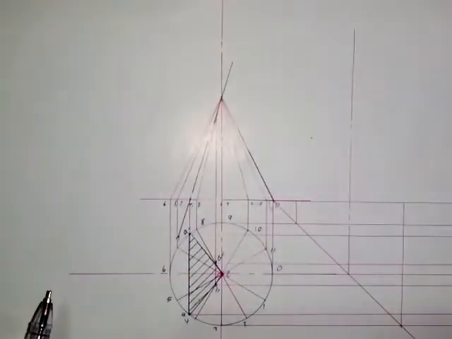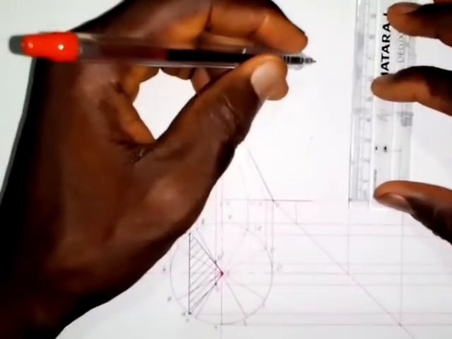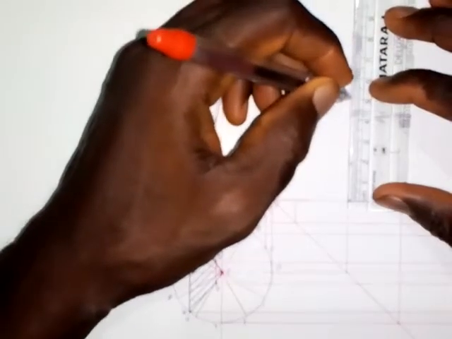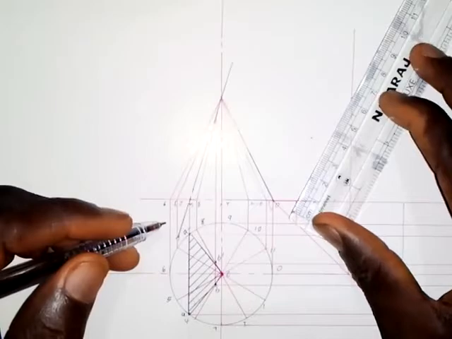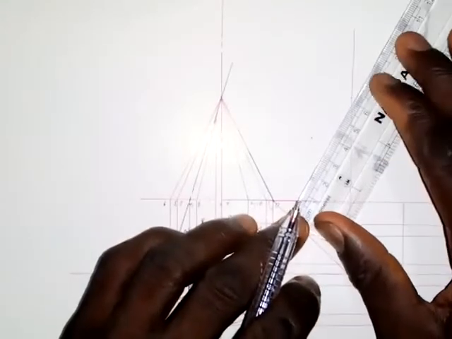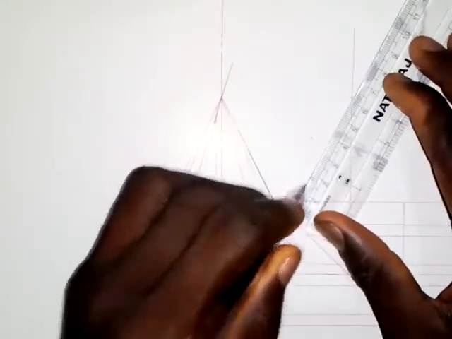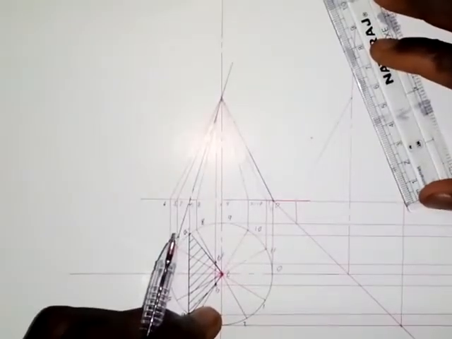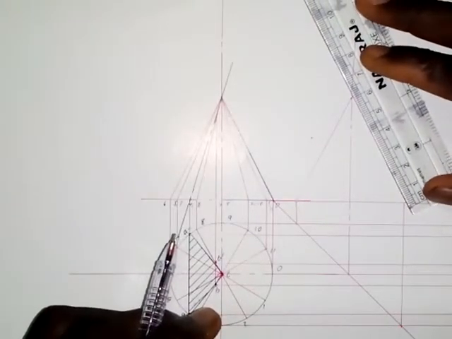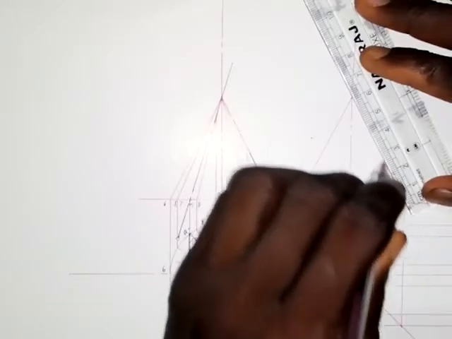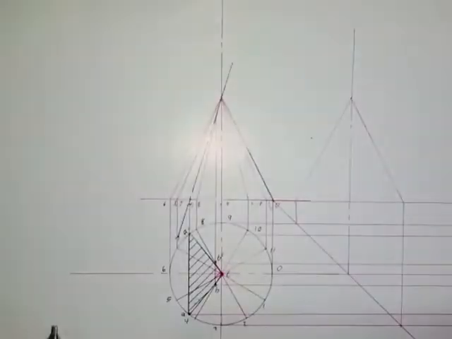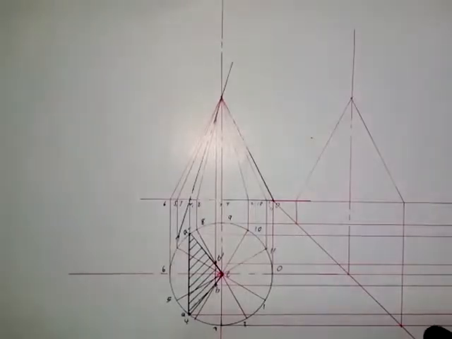Okay, so I will take the height of the cone, which I use 50 millimeters for. So this is 50 millimeters. I'm going to join this point together with the apex, like this. I'll also join this point together with the apex. So this is it.